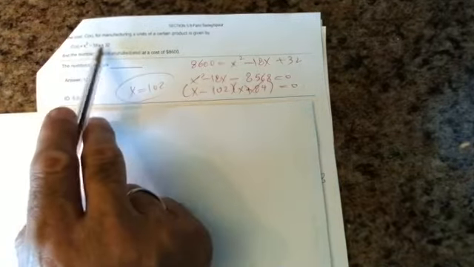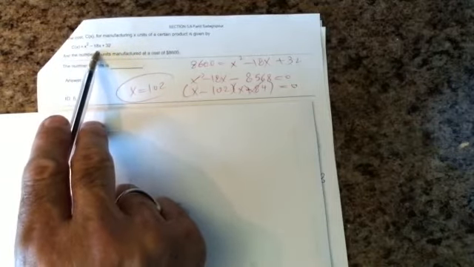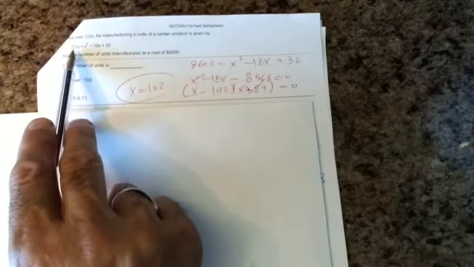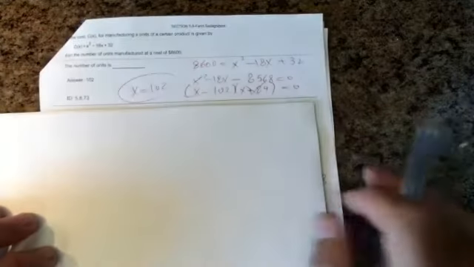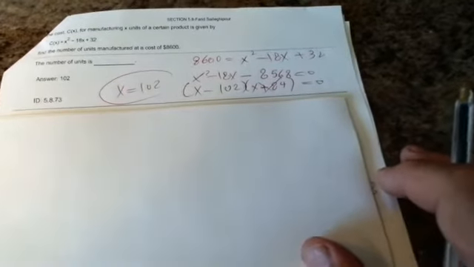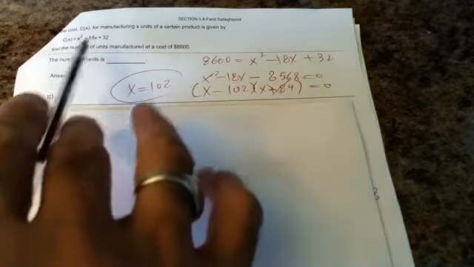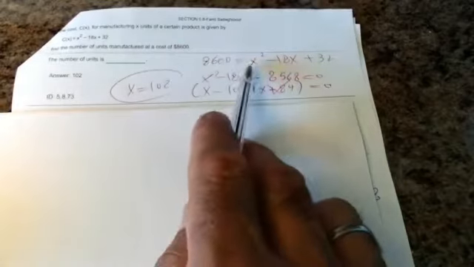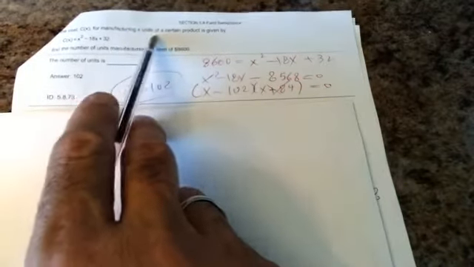The cost for manufacture of x is given. C of x is x squared minus 18x plus 32. They are saying the C of x given in the problem is 8,600. So I put 8,600 here because it's given in the problem. They are asking us to find the x. How many units did we sell?